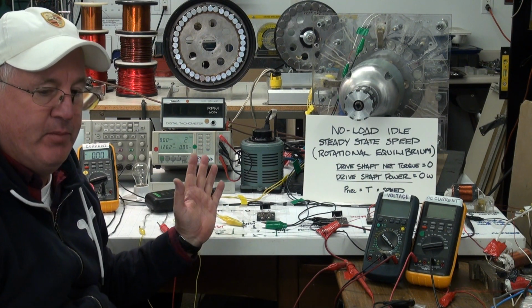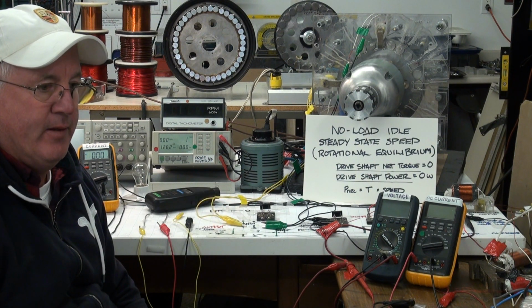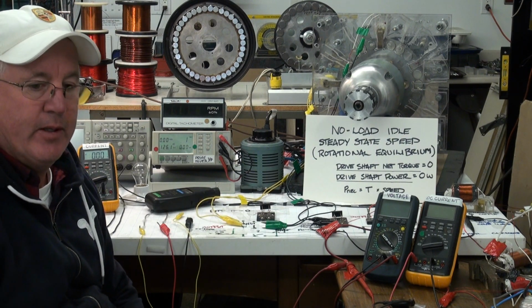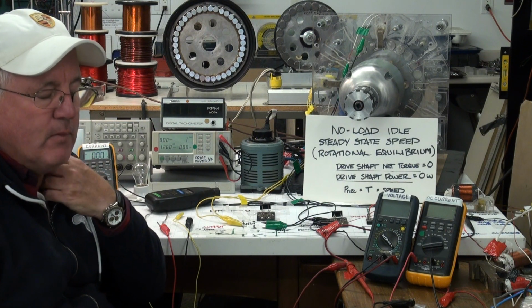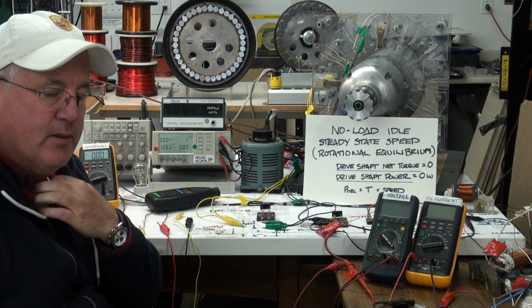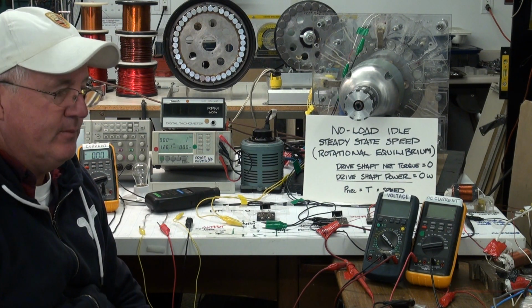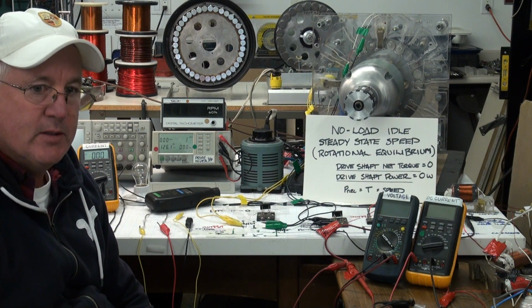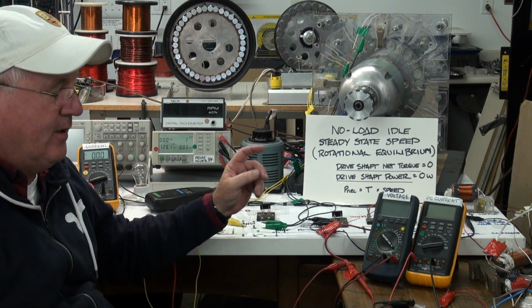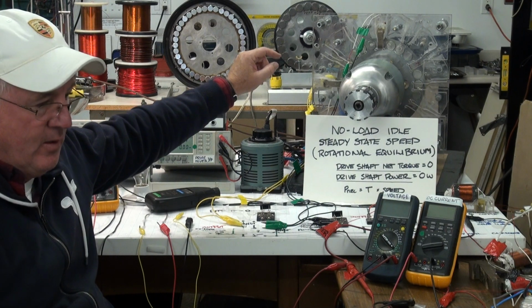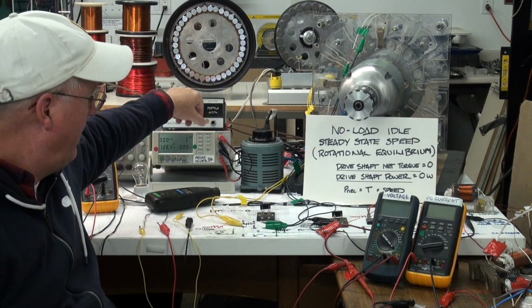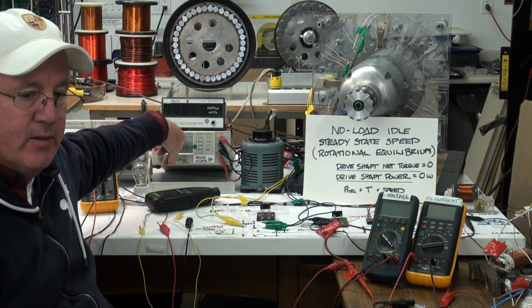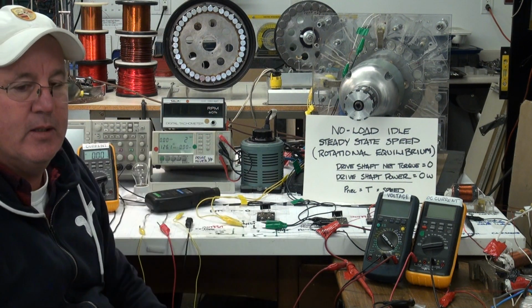The output to the load could be any number. It could be 1 million watts or 100 million watts, and the prime mover increase on load with 1 million watts of output will still be 0.